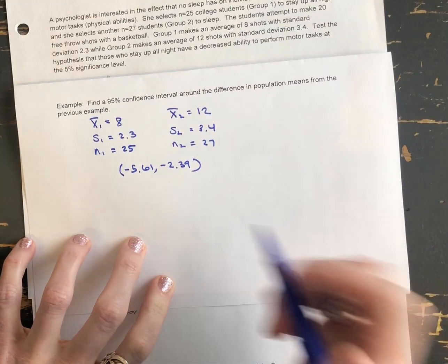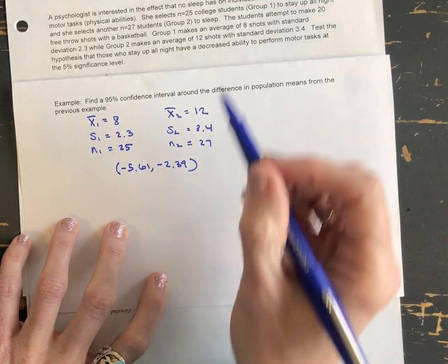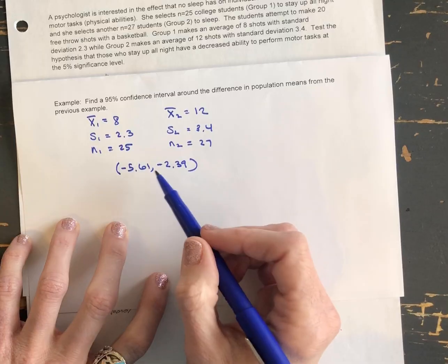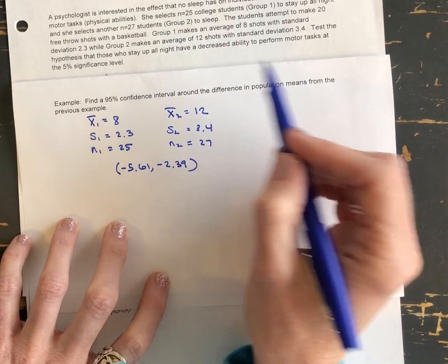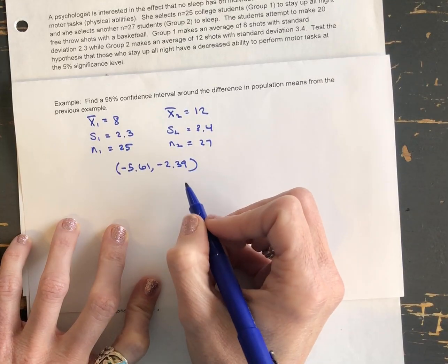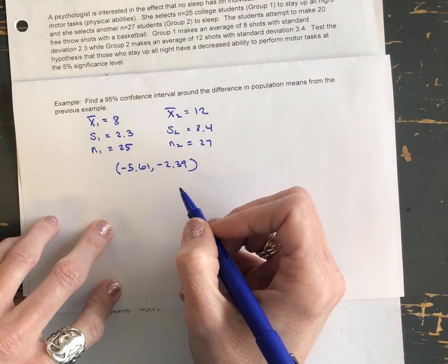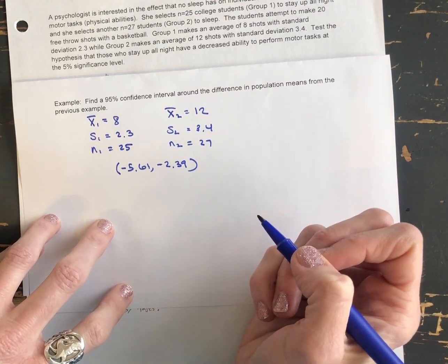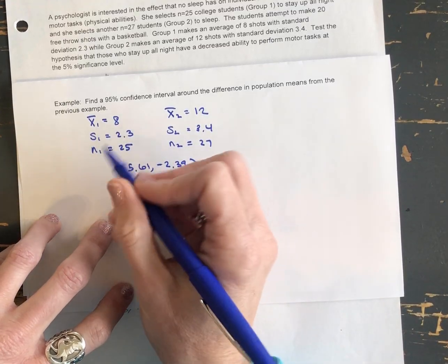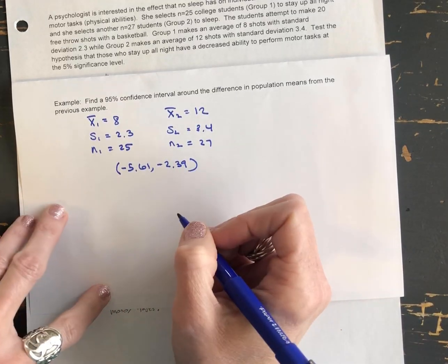The fact that that interval only includes negative values is important. That tells us that the number of free throw shots that group 1 made on average really does appear to be less than the number of free throw shots that group 2 made on average. If this interval spanned from negative numbers to positive, that would indicate that 0 was in that interval, and it might be the case that there was no difference. We just found in our hypothesis test from the previous example that at the 5% significance level, the group 1 mean was less than the group 2 mean, and we're seeing that consistently here.